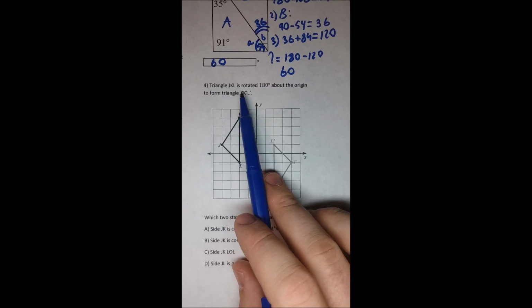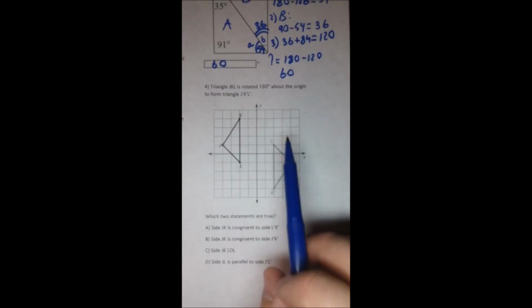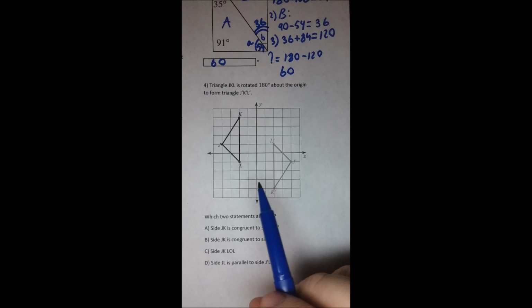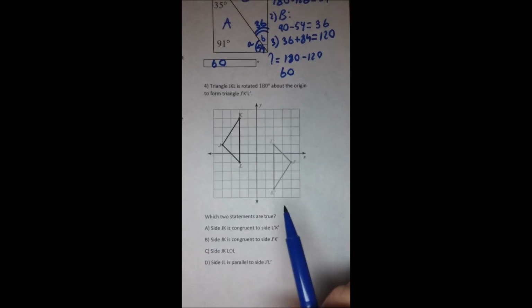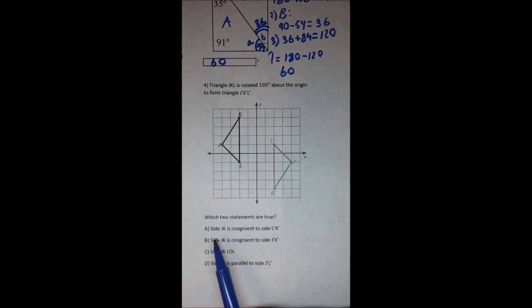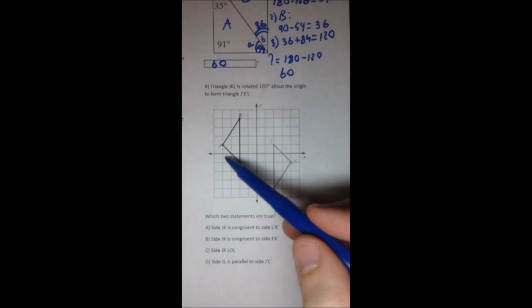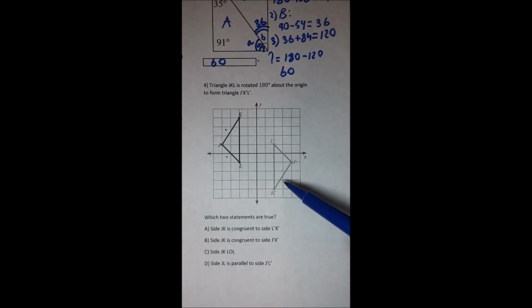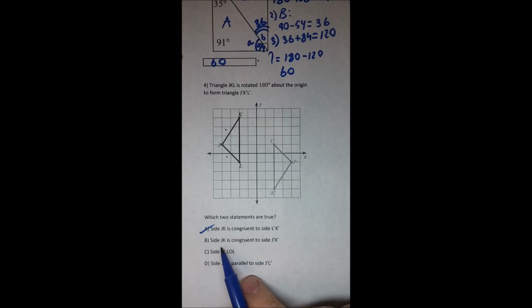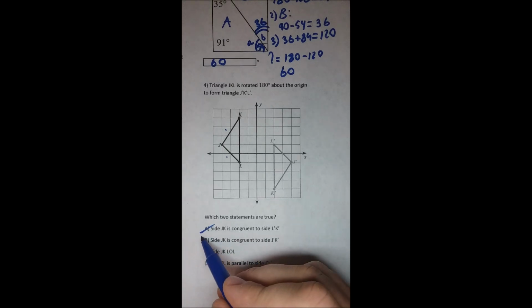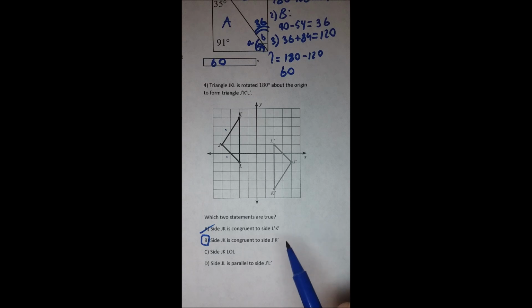Next example, next question. Triangle JKL is rotated 180 degrees about the origin. Again, it's a rotation, so both of these triangles are congruent. Side JK is congruent to side L prime K prime. JK is this one, and L prime K prime is the larger one, so that's a no-go. Side JK is congruent to side J prime K prime. I would say yes. B is good.